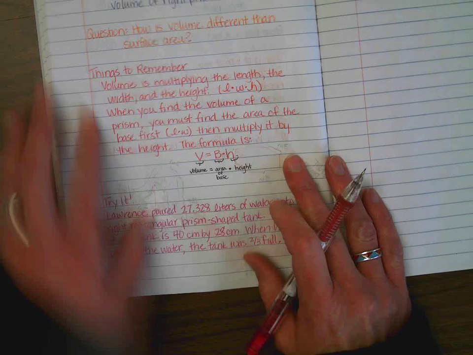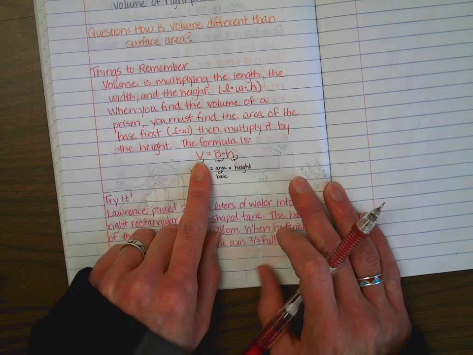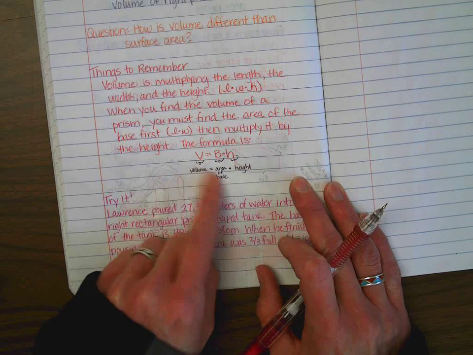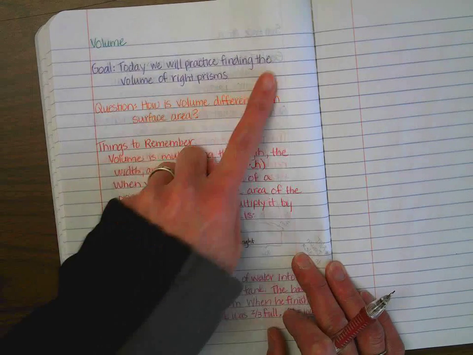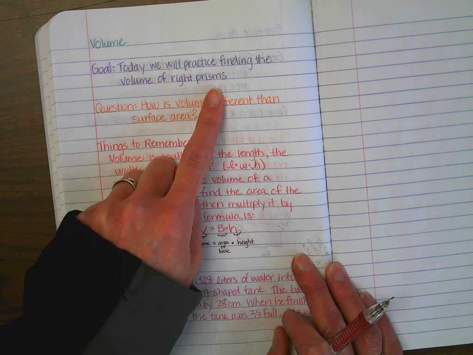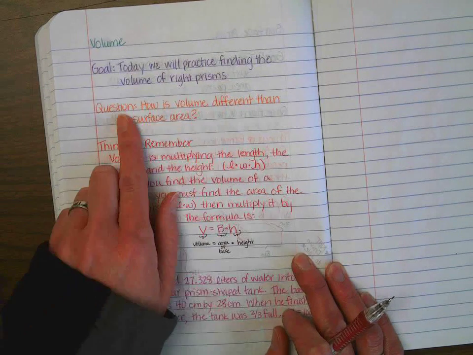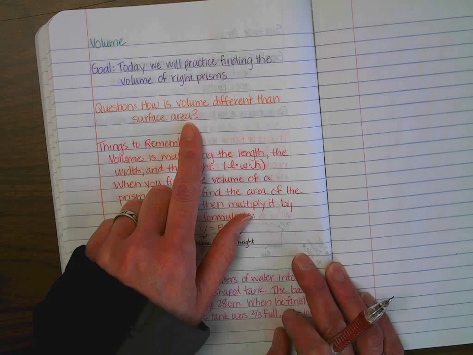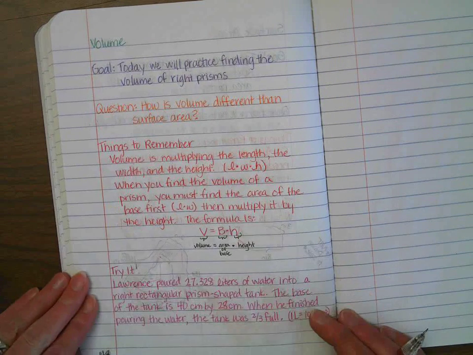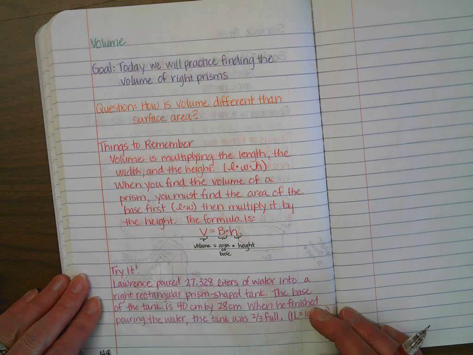So remember, how do you find volume in 7th grade standards? Volume equals the area of the base times the height. Going back to our goal for today, today we will practice finding the volume of right prisms. That's what we're going to be doing in class. And then your question, how is volume different than surface area? Hopefully you guys have got this. So playing with volume tomorrow.